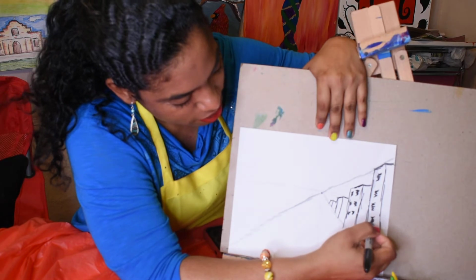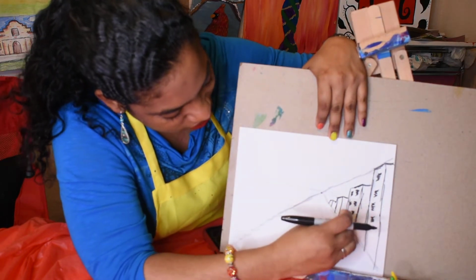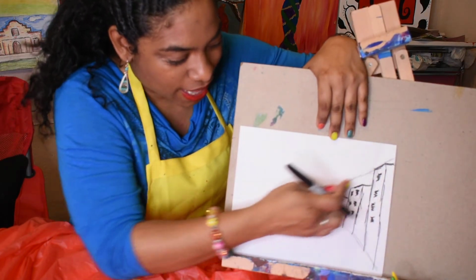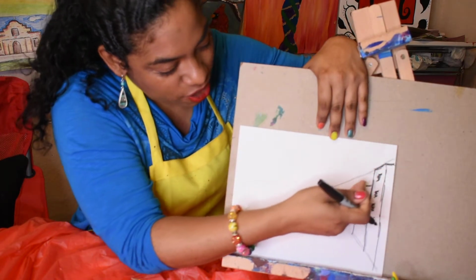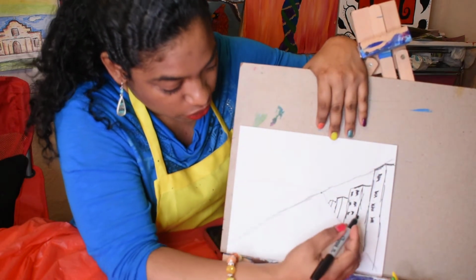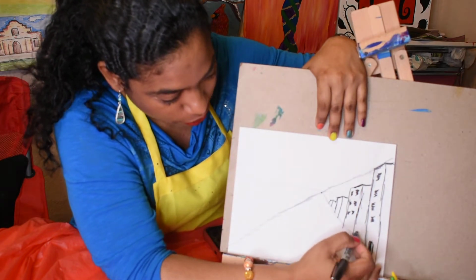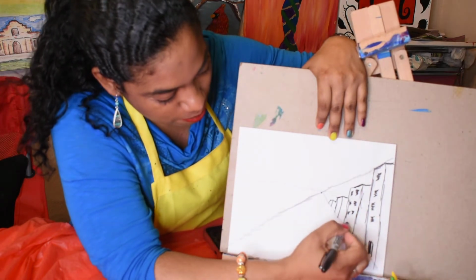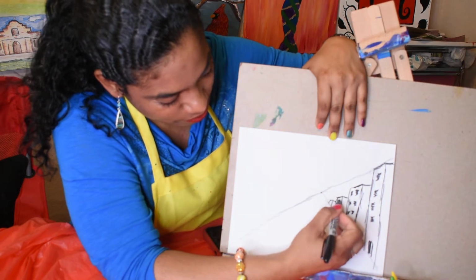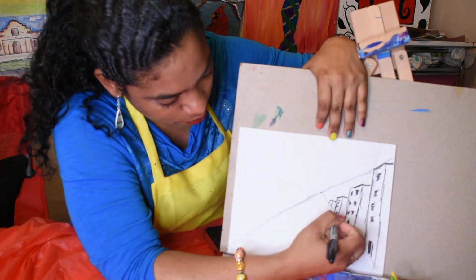So you guys, just remember each building needs to get smaller and smaller. And that diagonal line right there, that's how you keep track of which direction the building's going. I'm gonna add a door right here. Kind of drawing and coloring with my marker. This is the side of the building. Add some windows.